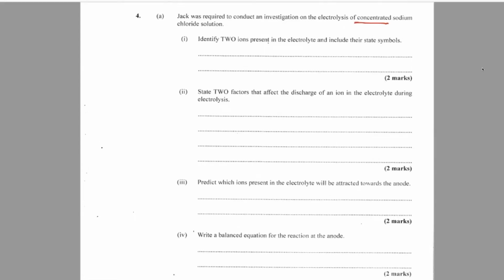Identify 2 ions present in the electrolyte and include their state symbols. If we're talking about concentrated sodium chloride solution, then naturally we're going to have sodium ions, Na plus ions, aqueous, it's in aqueous medium. Would also have chloride ions, that's Cl minus. And they ask for 2. We could also give, we'll just put this on the side, H plus ions, aqueous, and we'd have OH minus ions as well. But they ask for 2.